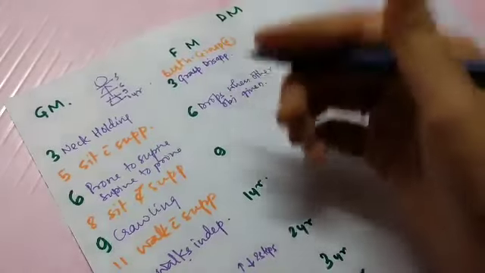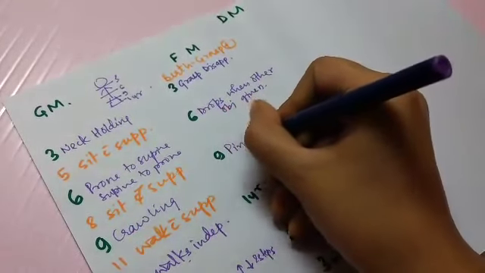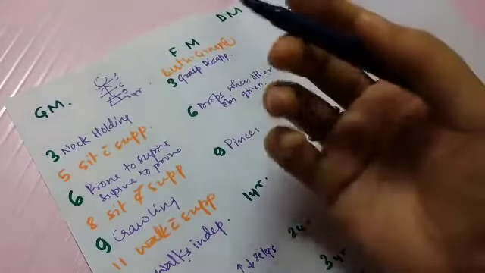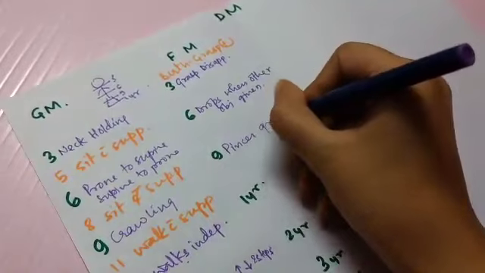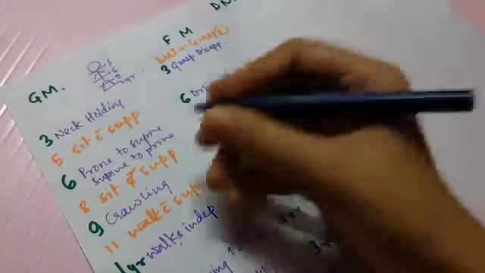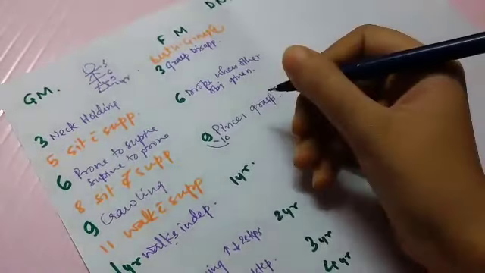Then at 9 months, what happens is pincer grasp. Pincer grasp is kind of a sharp grasp, like I'm holding a pen. So pincer grasp at 9 months, and 9 to 10 is the usual range.